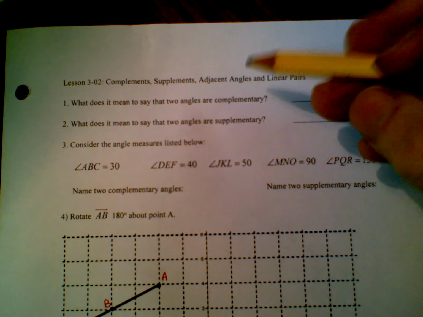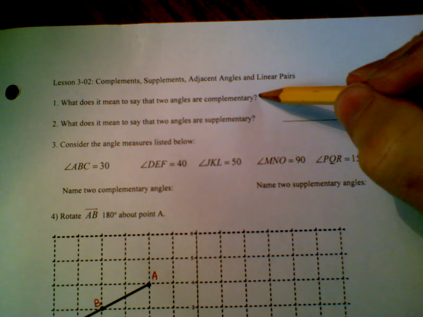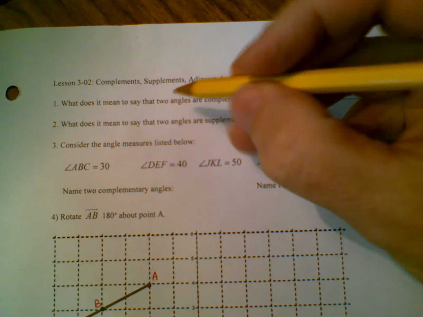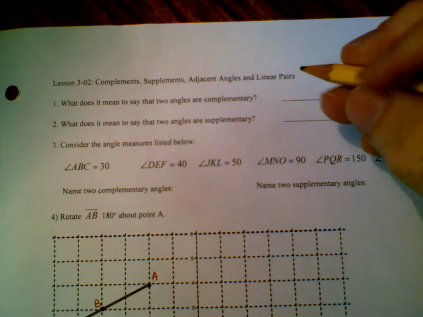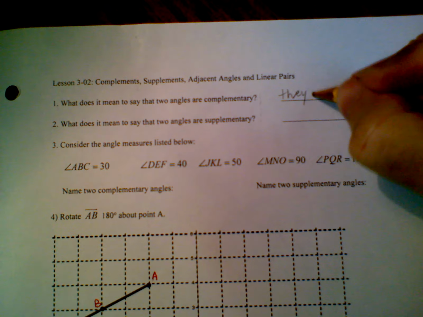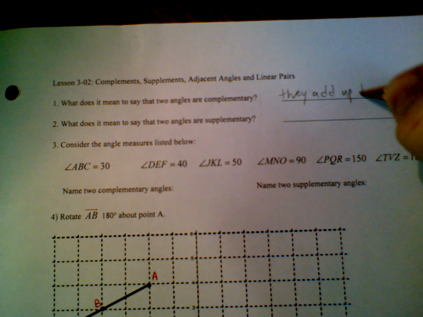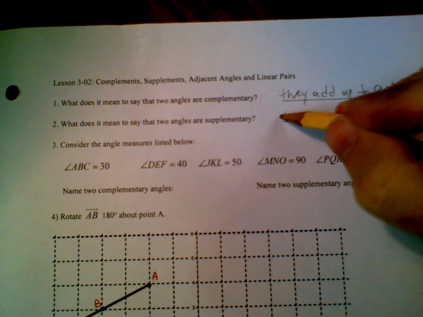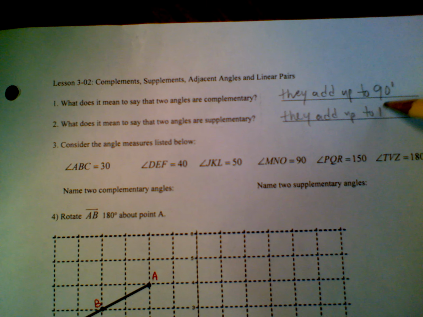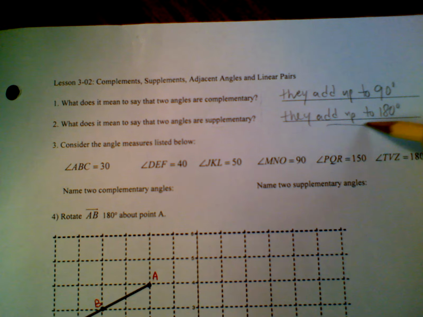Okay, I hope you tried these. I'm sure you have some faint memories, at least of these 2 words, but you might not remember clearly or exactly what they mean. To say that 2 angles are complementary means that they add up to 90 degrees. To say that they are supplementary means that they add up to 180 degrees. Add up to, add up to. These are the key phrases.